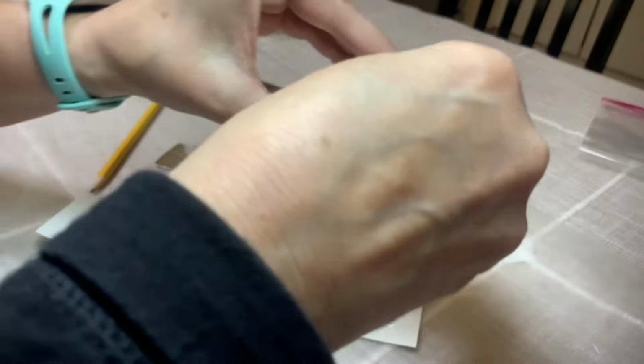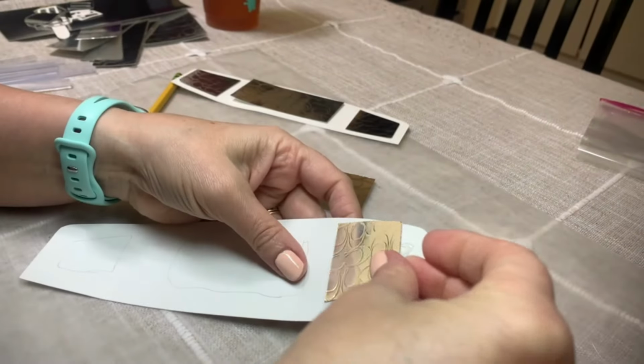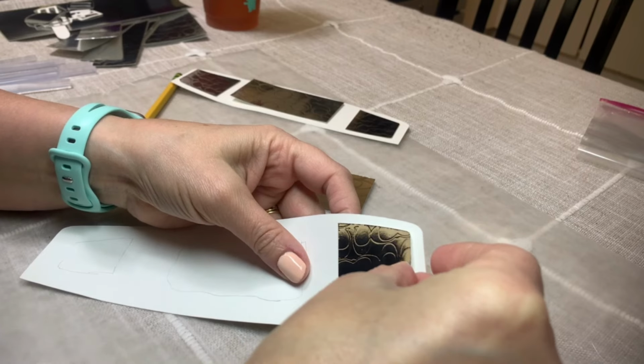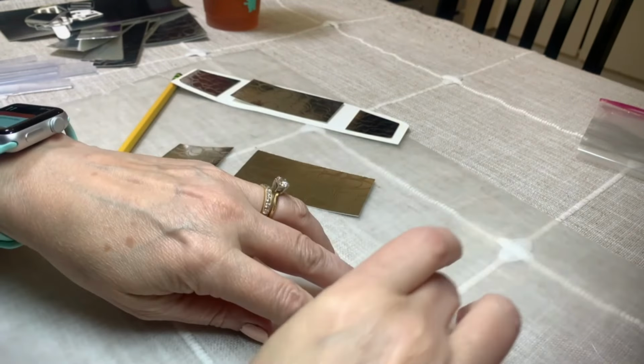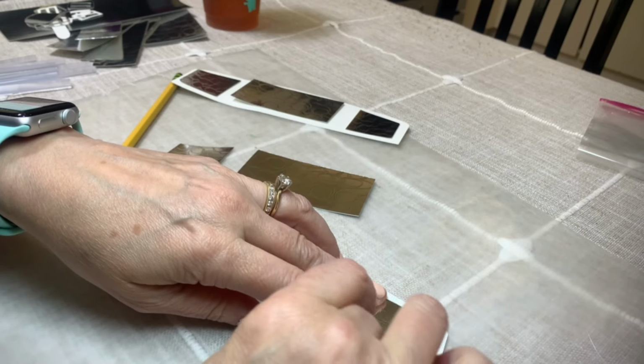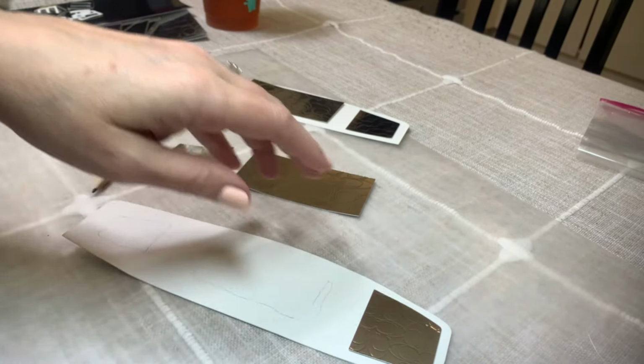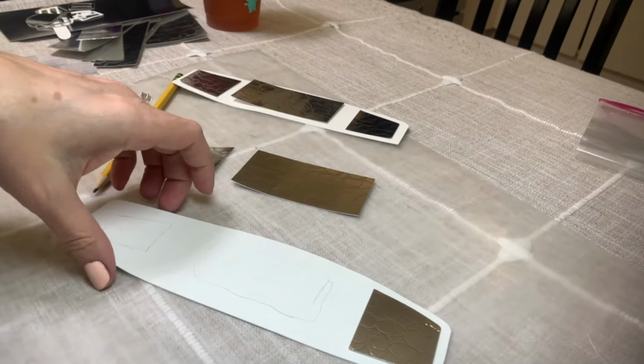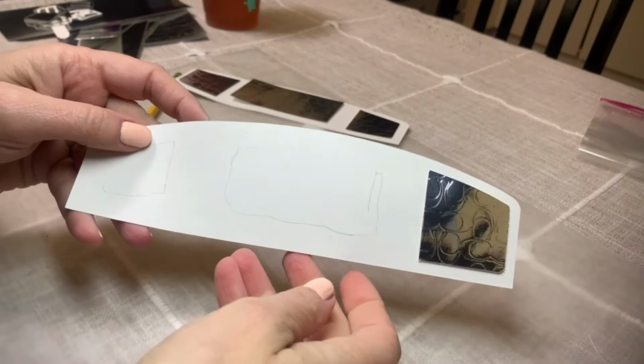And then I'm going to place it here, and just press down a little bit. So I'm just doing the outside because it doesn't need it through the whole thing. Doesn't that look cute? I'm so excited.